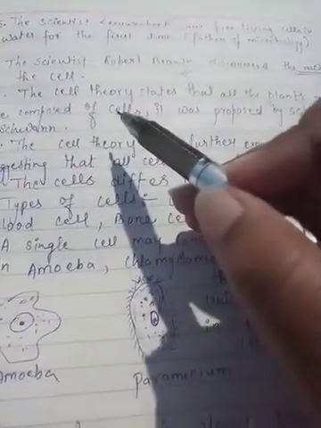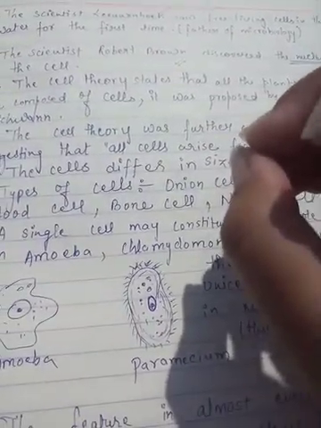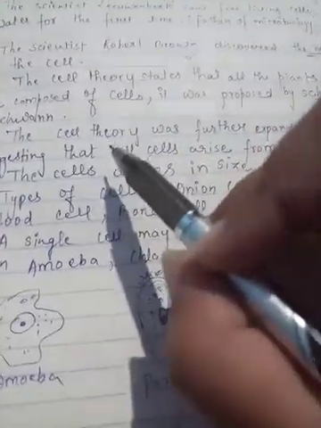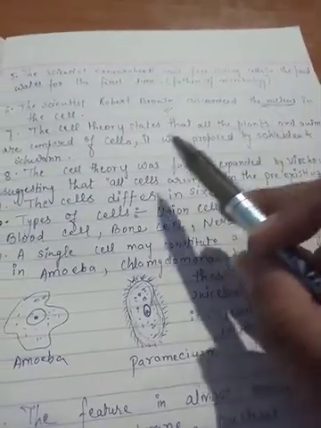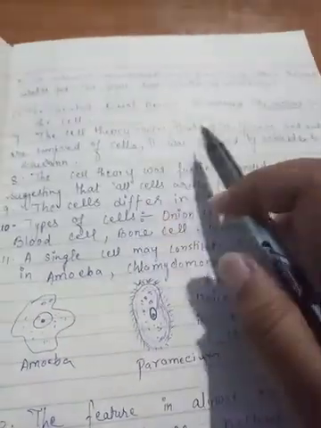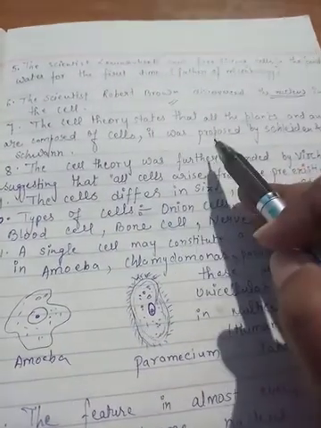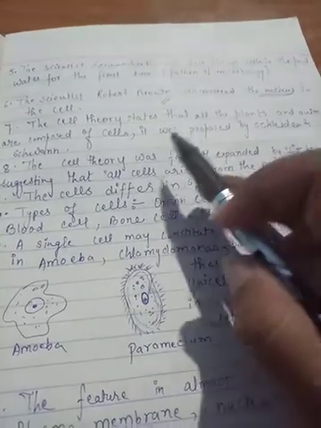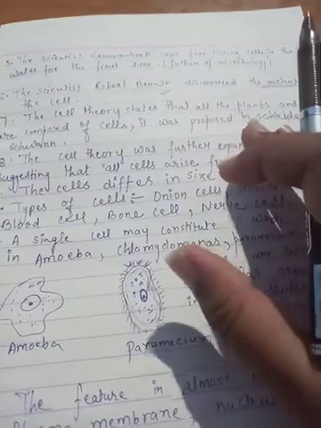So what is cell theory? A theory has also been given about the cell, and that theory was given by Schleiden and Schwann. And what is the theory? The cell theory states that all the plants and animals are composed of cells. It was proposed by Schleiden and Schwann. All the plants and animals that exist have cells present in them.